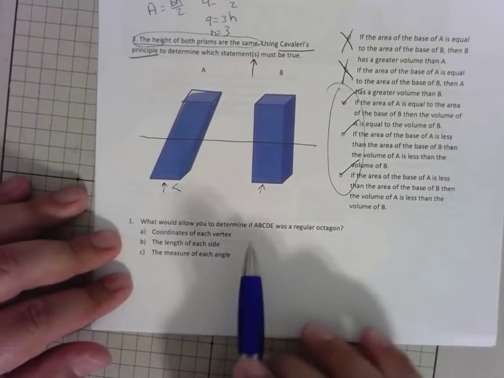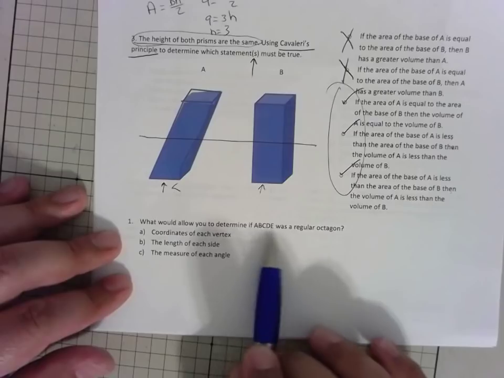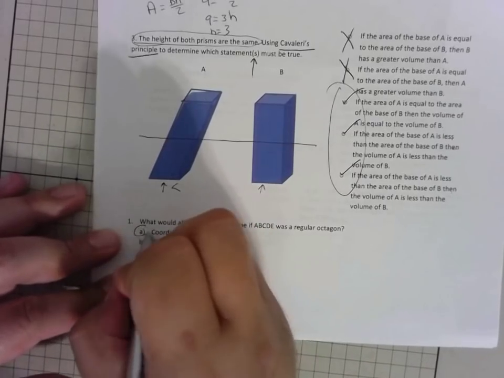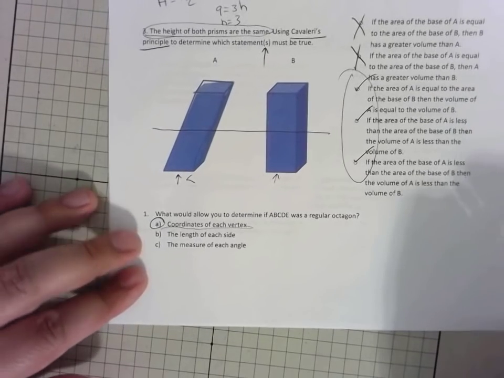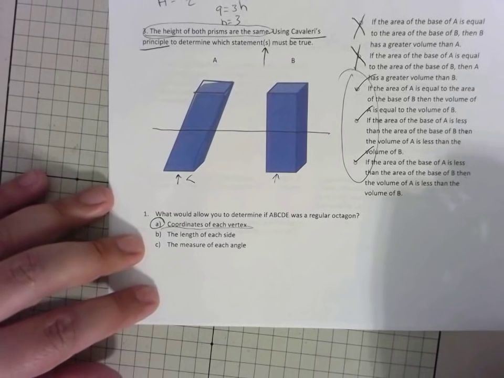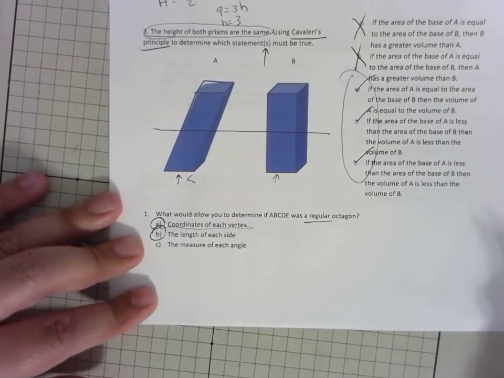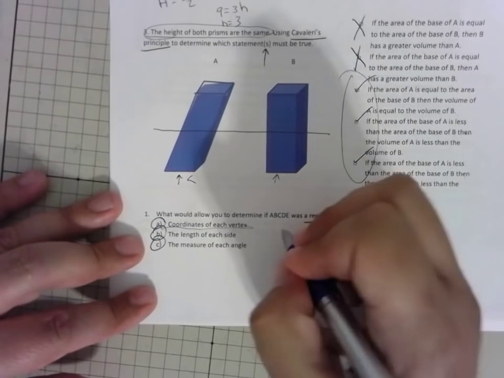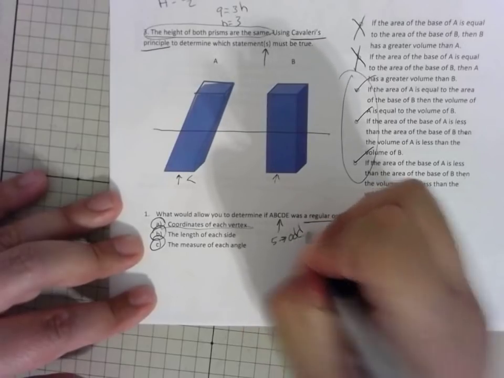What would allow you to determine if A, B, C, D, E, 1, 2, 3, 4, 5, so that's a pentagon, is a regular pentagon? Coordinates on the vertex? Always. Anytime you see that, always. Length of each side? Yes, because regular means all sides are equal. The measure of each angle? Yes. Because this is 5 sides, which is an odd number.